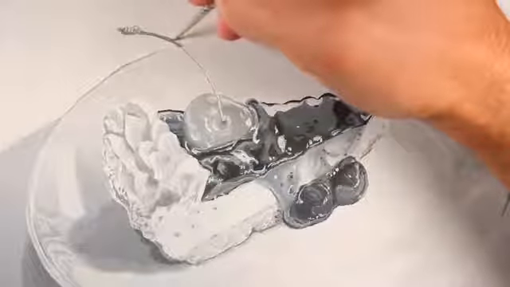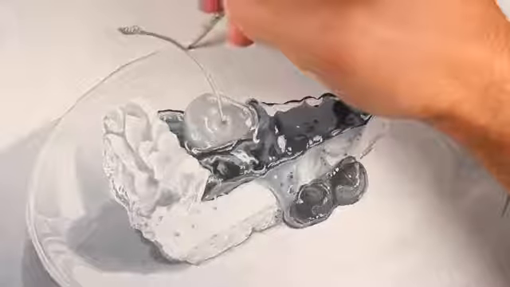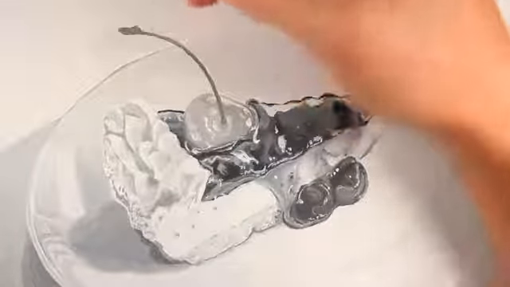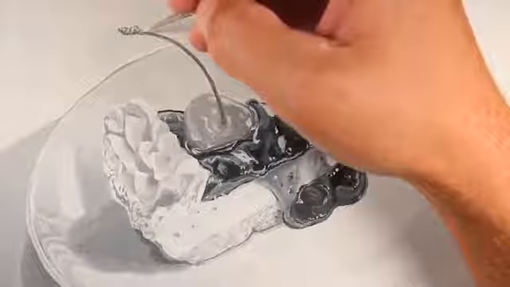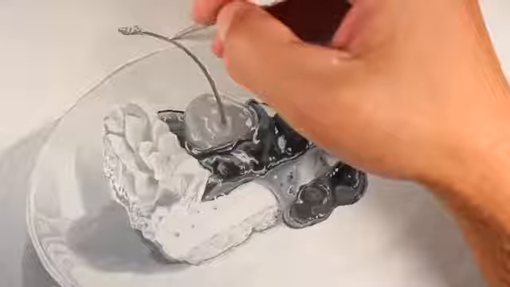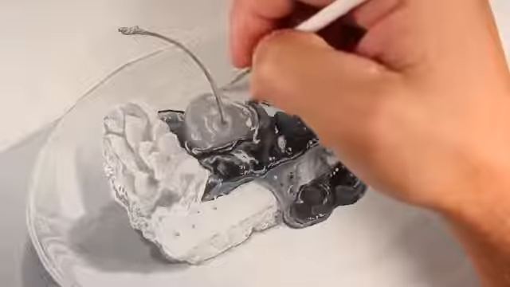Work then continues on the stem. Again, the shape is first addressed with a base tone. From there, darker and lighter values are added. In this case, the light source is originating from the right, producing lighter values on the right side of the stem and darker ones on the left.